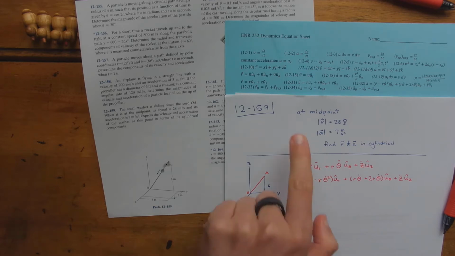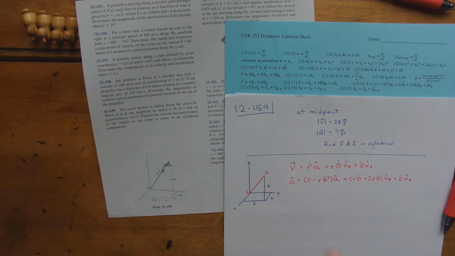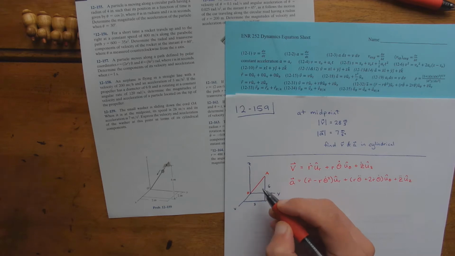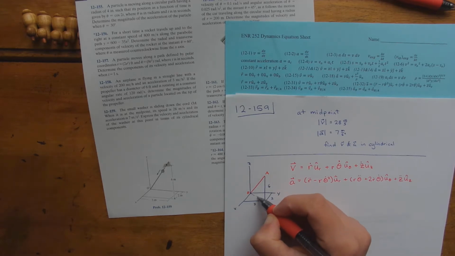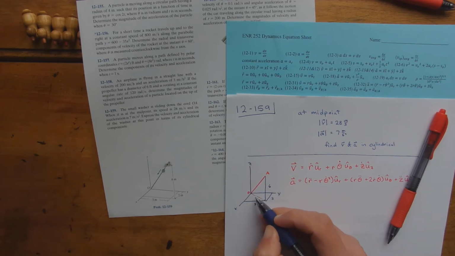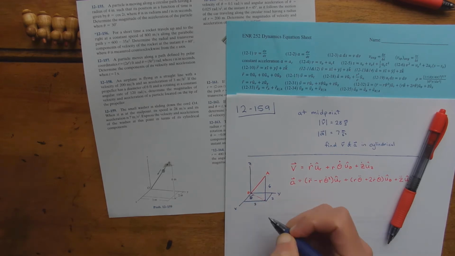And we have equation 12.31 for the velocity and equation 12.32 for the acceleration. So what I want to do first is take this line OA and project it onto the XY plane, and recognize that this is the Z direction. The radial direction is pointing in the XY plane from point A to this point here, so like that. The transverse direction is perpendicular to that, and this angle here is theta.